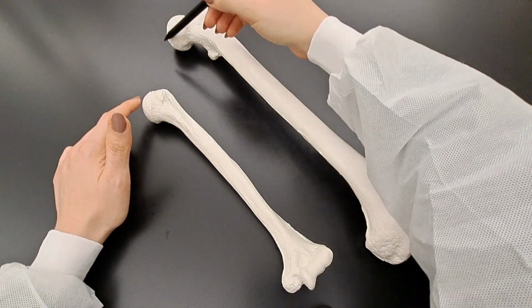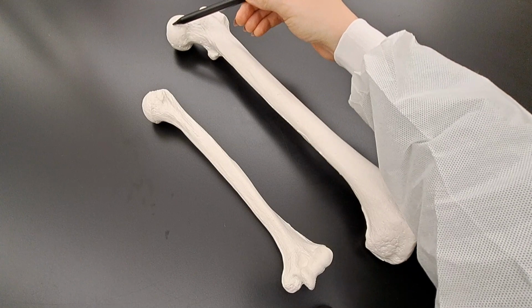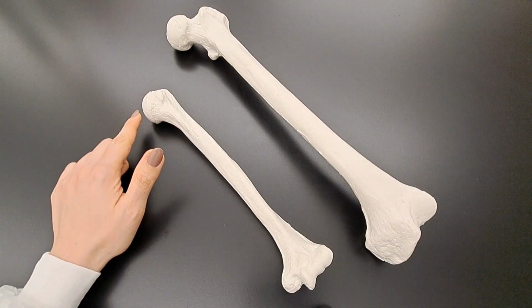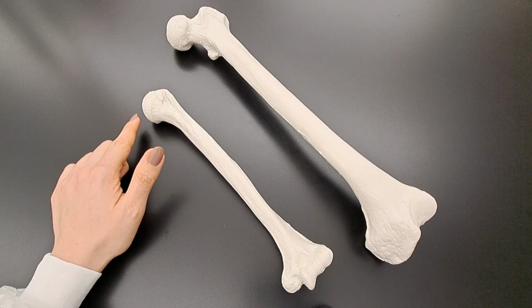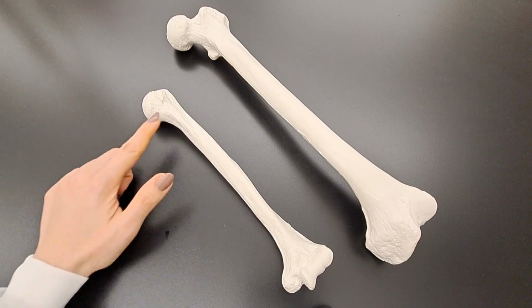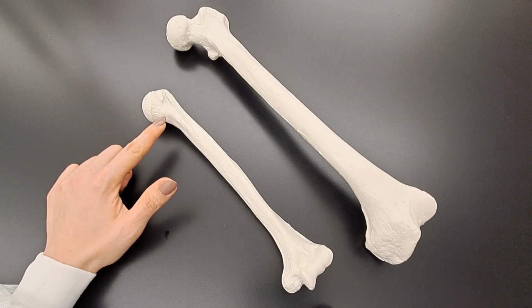Both have a head. The head faces medially. The head of the femur articulates with the hip bone, which forms the hip joint. The head of the humerus articulates with the scapula, which forms the shoulder joint. Both have a neck. However, the humerus has a surgical neck and an anatomical neck.